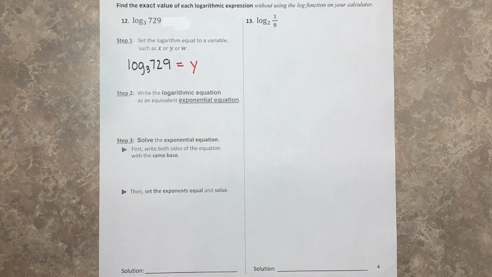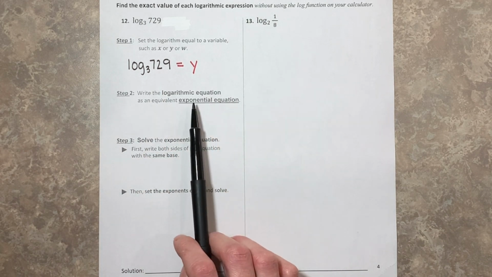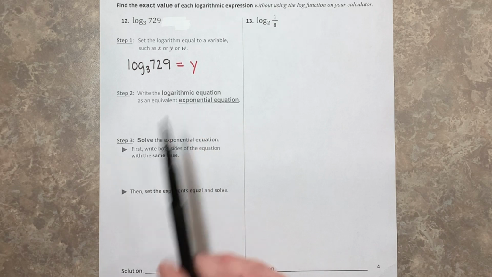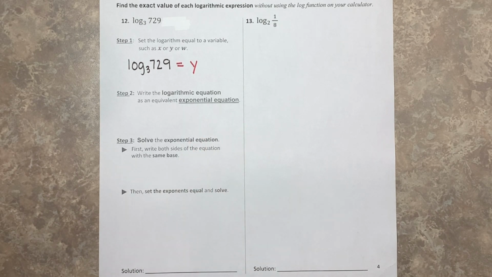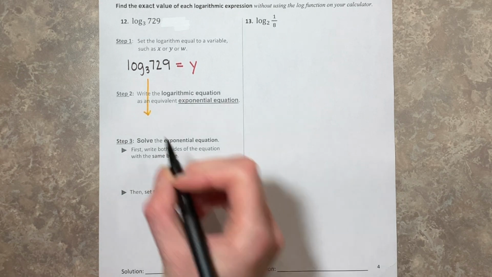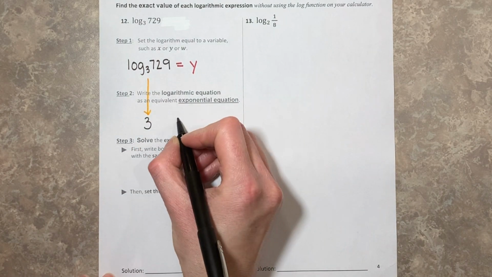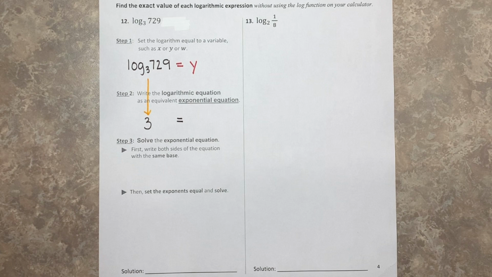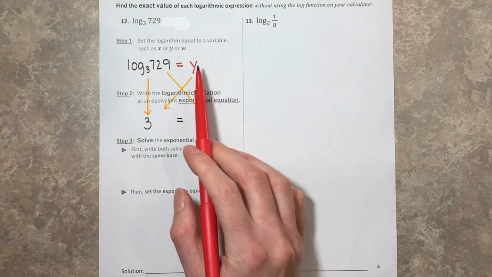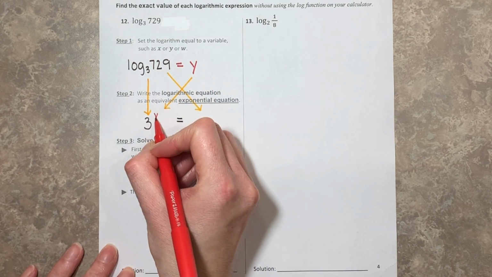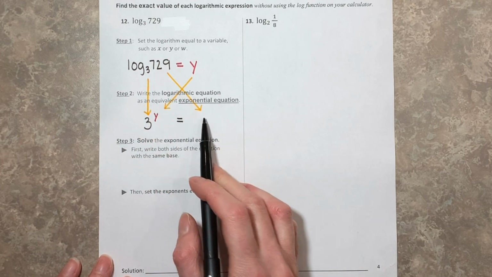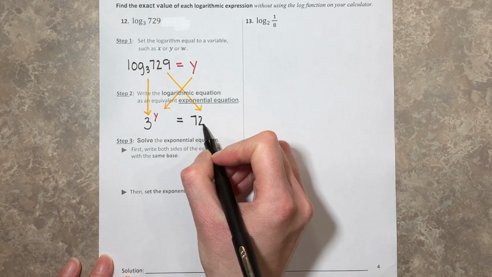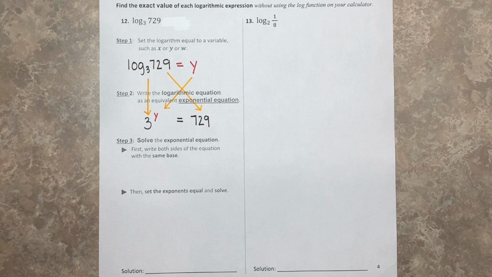So in step 2, we're going to rewrite our logarithmic equation as an equivalent exponential equation. And we can use our little trick to do that. So our trick says, bring down the base. So 3 is our base. And then we can write our equal sign. And then we'll switch the next two numbers. Our exponent y goes on our base, and 729 goes over here. So now we've written this in exponential form.